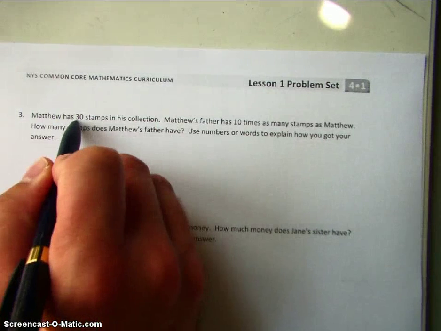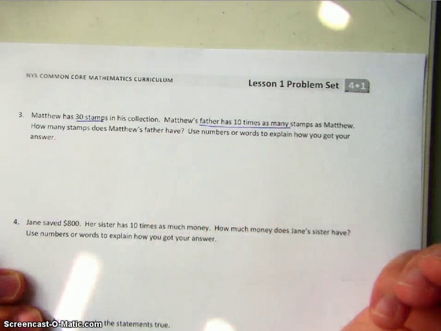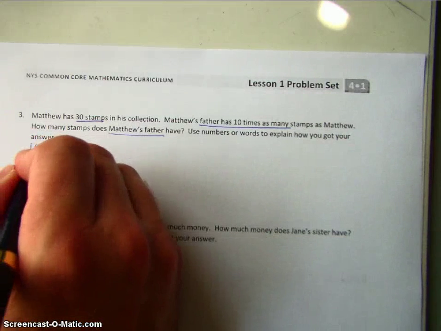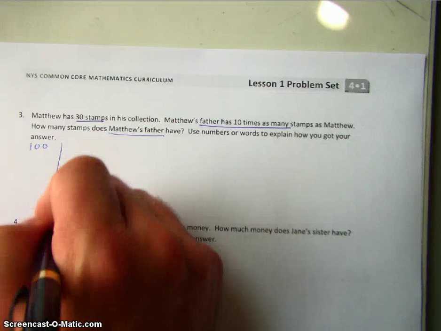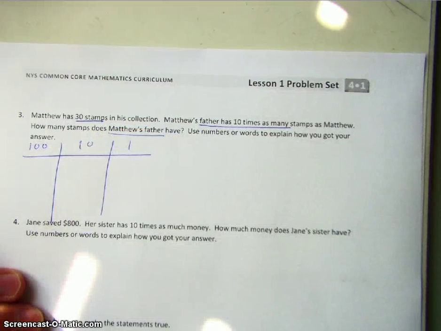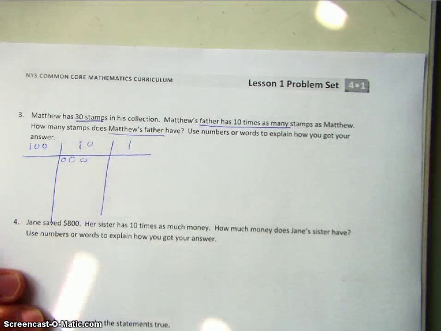So we know Matthew has 30. His father has 10 times as many. We need to know how many stamps Matthew's father has. So again, we're going to think about our place value chart and set this up. Matthew has 30 stamps, so we're going to draw 3 tens for our 30.